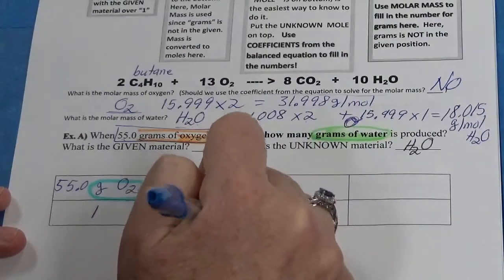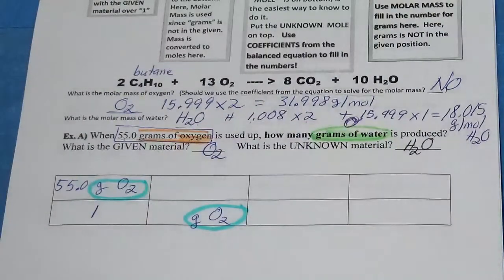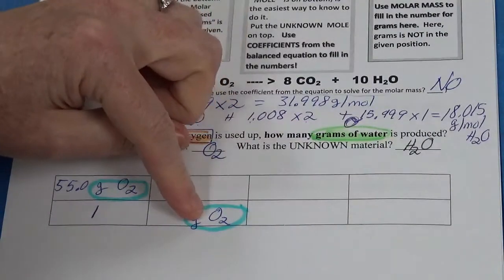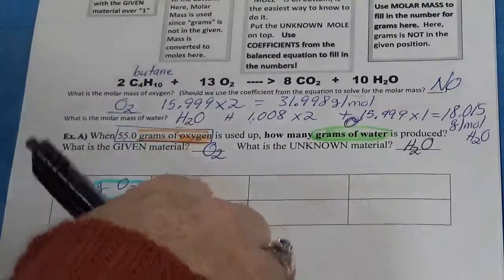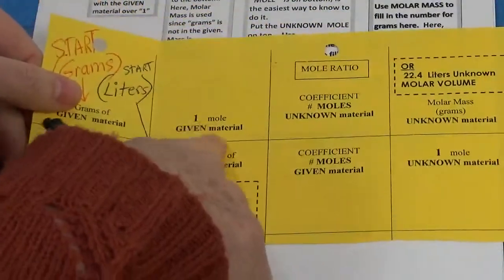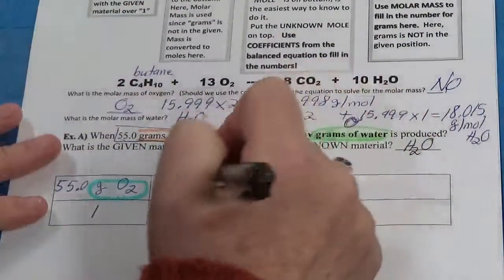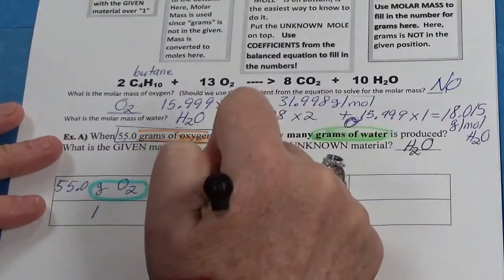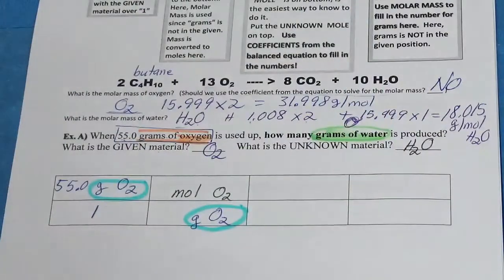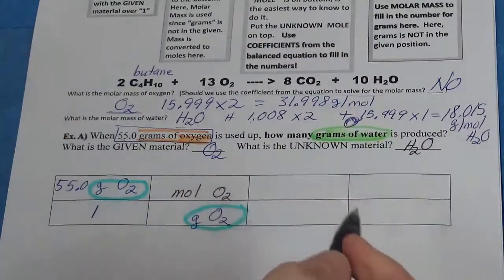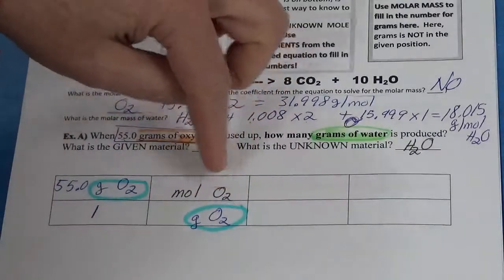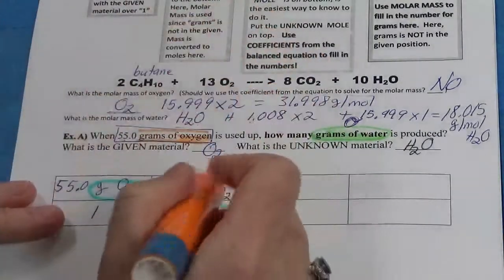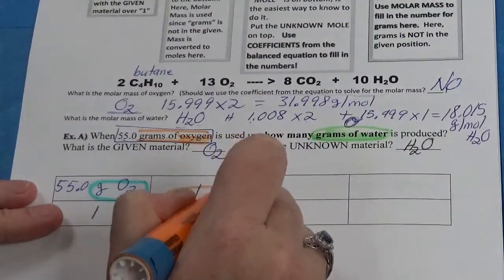Grams of oxygen. And as I always teach, if it's not in moles to start with, the first thing we do is convert it to moles, and the foldable, the pattern in the notes, also guides us to do that. So moles, and the given material is oxygen. Now we do not want moles of oxygen in our answer, so that means we're ready to cancel moles of oxygen.